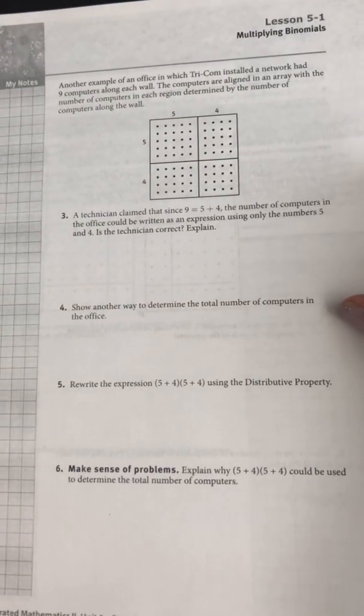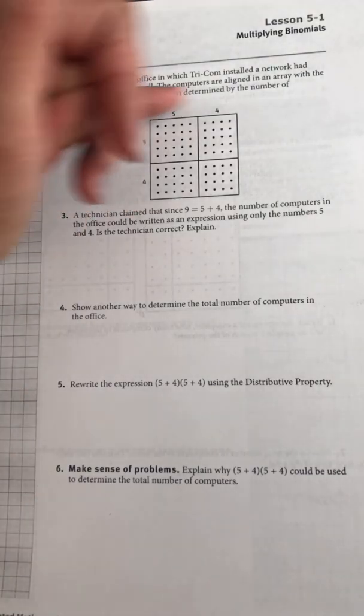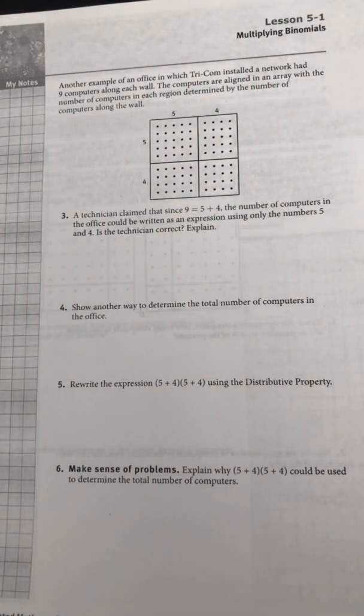All right, another example of an office in which the Tricom installed a network had 9 computers along each wall. The computers are aligned in an array with the number of computers in each region determined by the number of computers along the wall. Okay, so there's 9 on each wall total, and it's broken up into different regions. So the technician claimed that since 9 equals 5 plus 4, the number of computers in the office could be written as an expression using only the numbers 5 and 4. Is the technician correct?